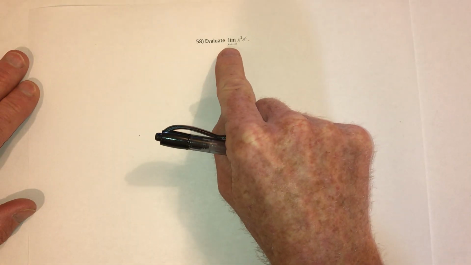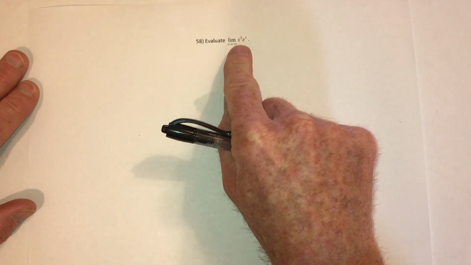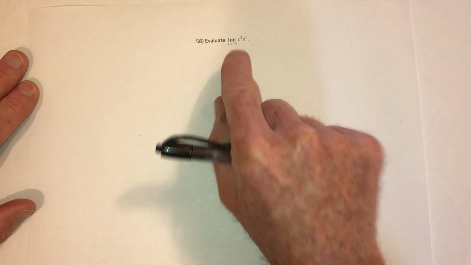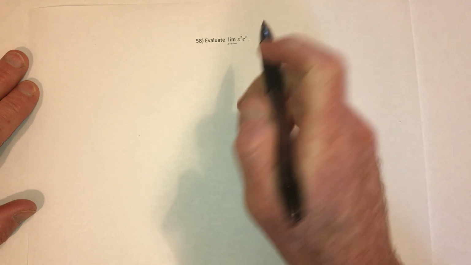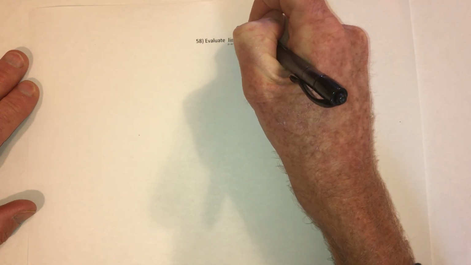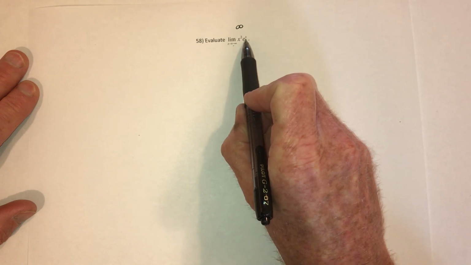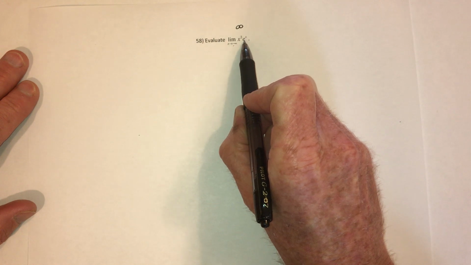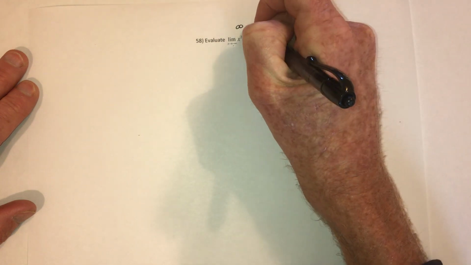Another one of the old limit problems, number 58: take the limit as x goes to negative infinity, and then this is a product. If x goes to negative infinity, x squared means negative infinity squared, which is going to be positive infinity. And then if x is going to negative infinity, this exponent is going to become negative infinity. Now, e to the positive infinity is positive infinity, but with a negative exponent, that means invert it, so it's 1 divided by infinity, which goes to 0.